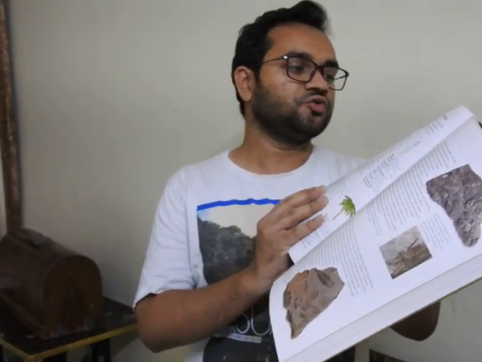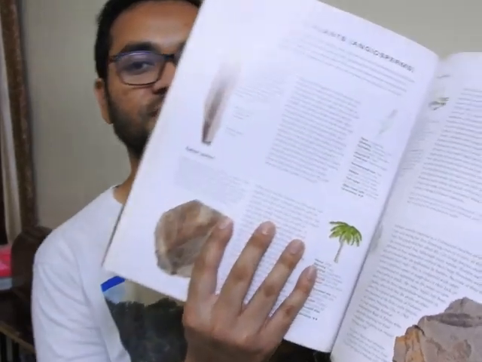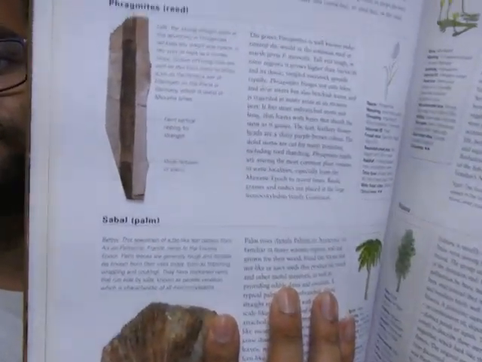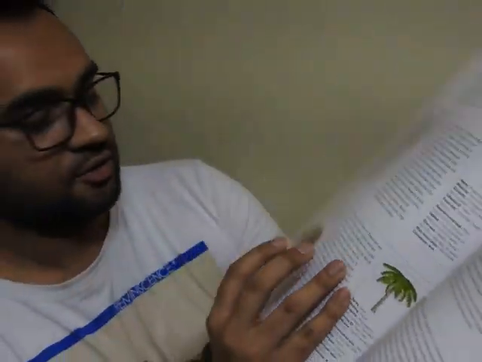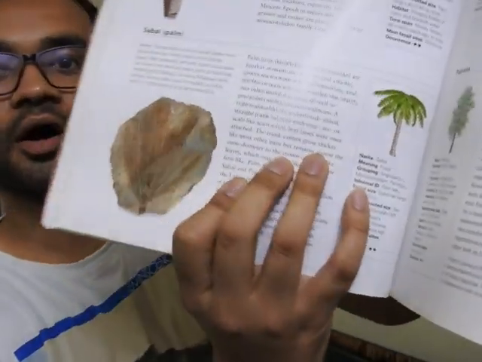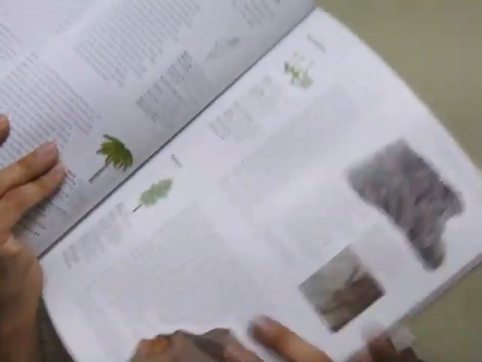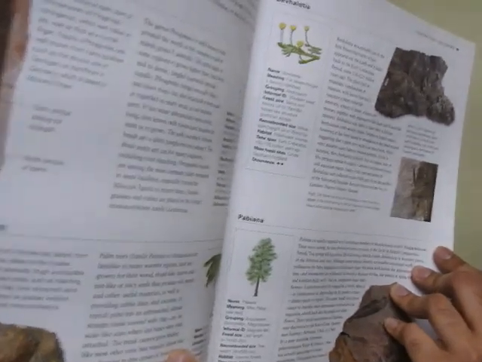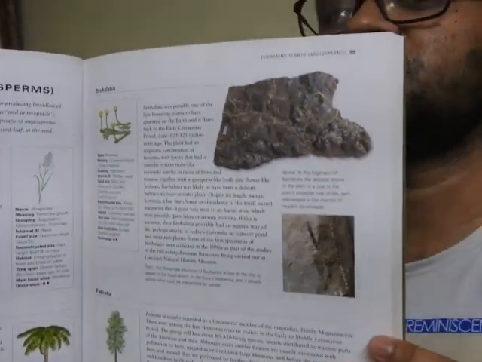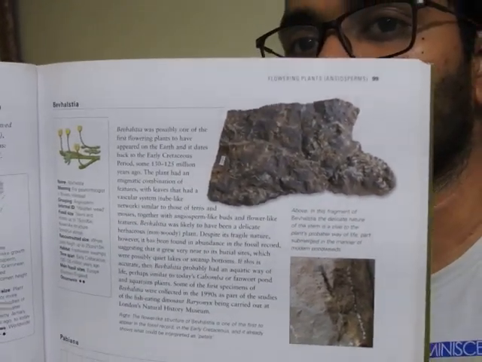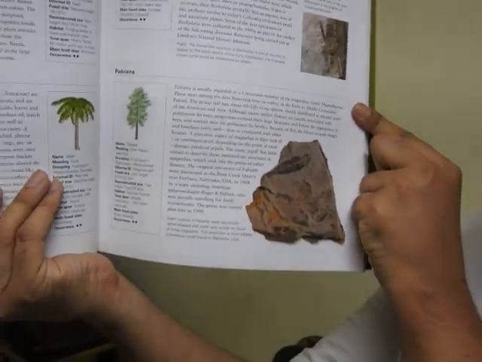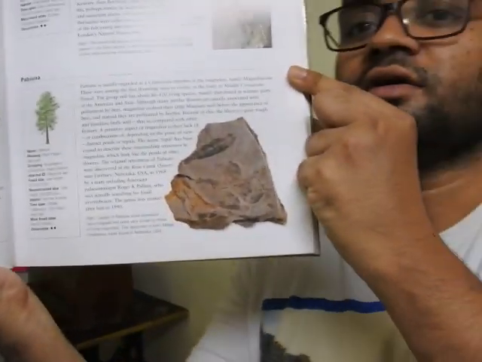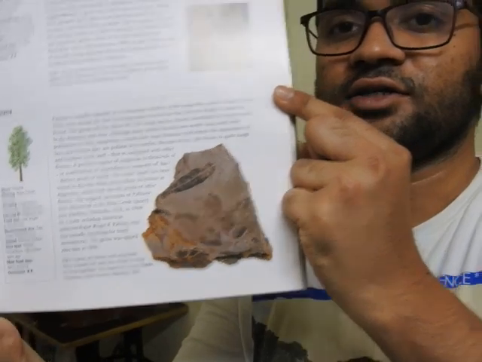So let me show you the pictures. Phragmites reed. Then Sabal palm. Yeah, that's it. Bevhalstia, the first flowering plant that appeared on this planet. And last, this is Pabiana, named after the scientist who discovered it.